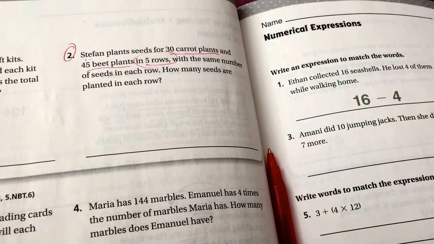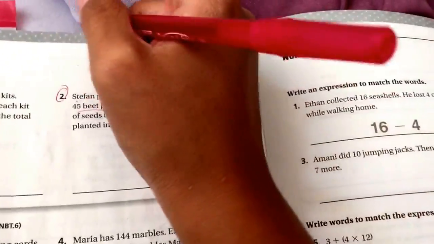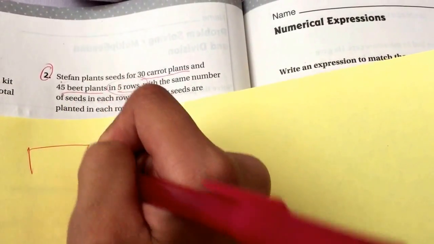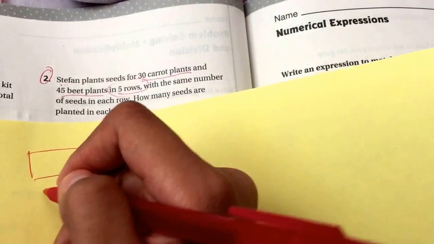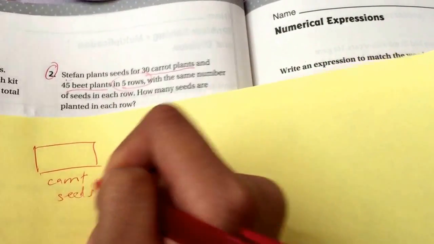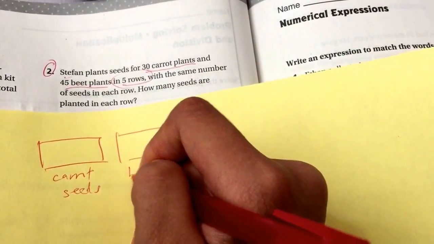So first off, let's see how many seeds there are altogether. The first thing we need to do is find the total amount of seeds. So we have 2 different types of seeds. We have the carrot seeds. And then here we have the beet plants.